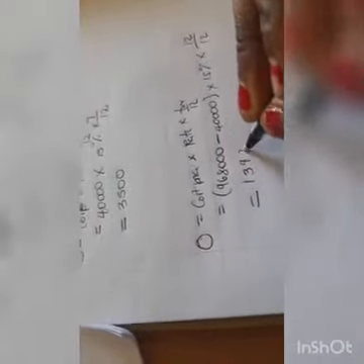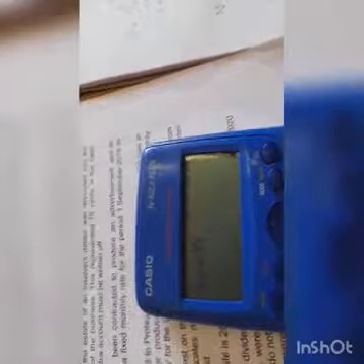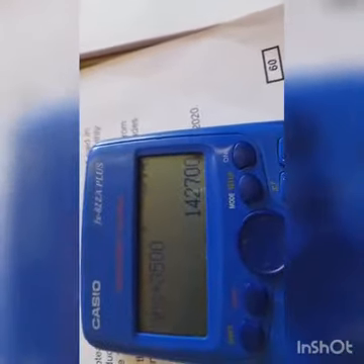So 139,200, so that's the amount that you should get. So your depreciation for equipment, you just add all of this up, 0 plus 3,500 and then plus 139,200, then it will give you 142,700.